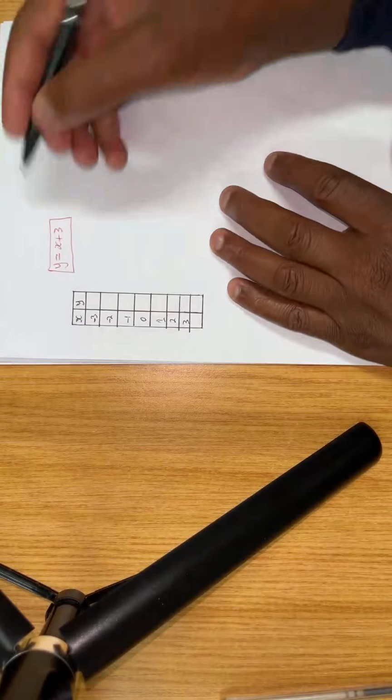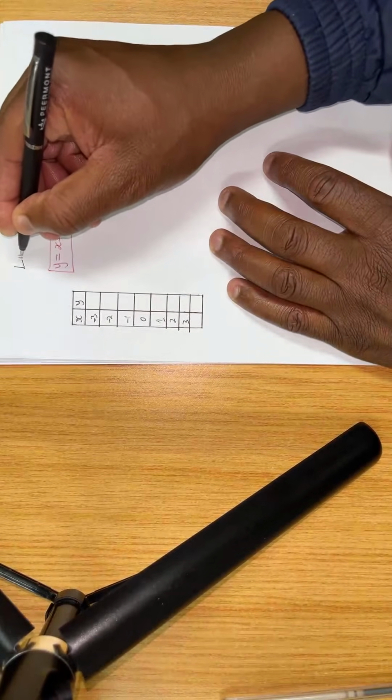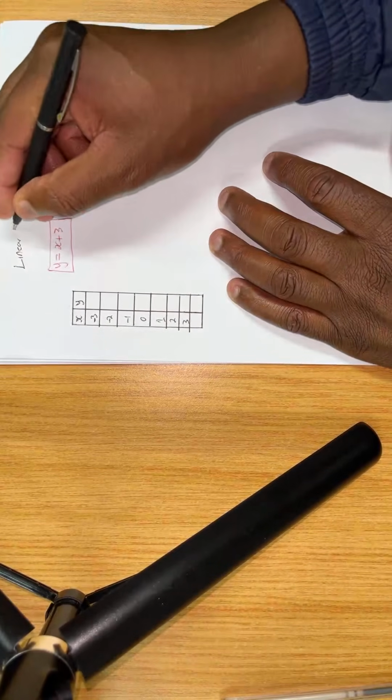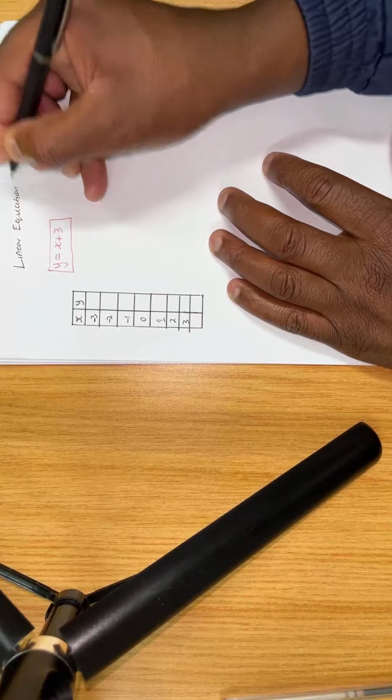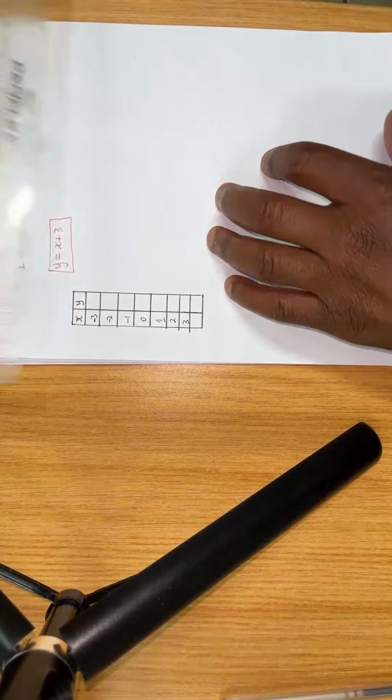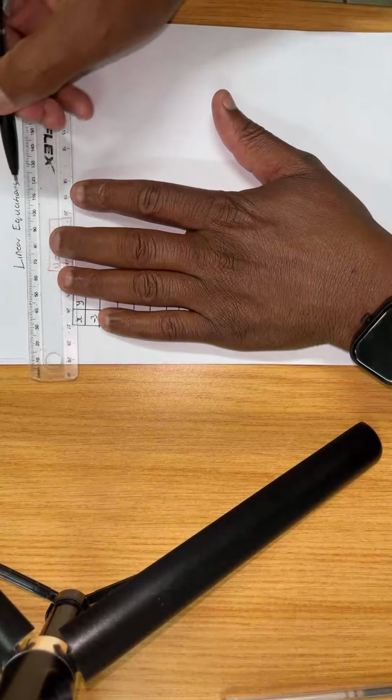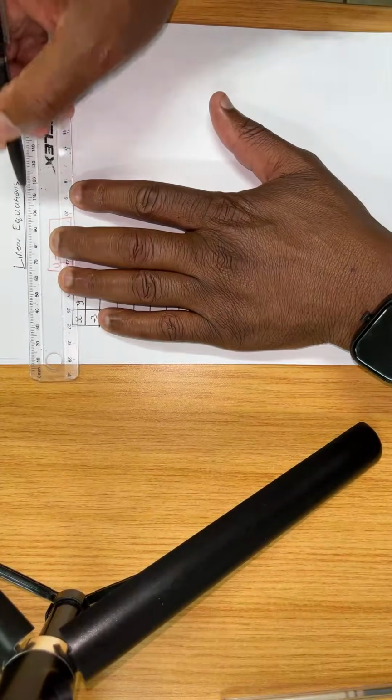Let me just write linear equations. Linear equations. You want to deal with linear equations.